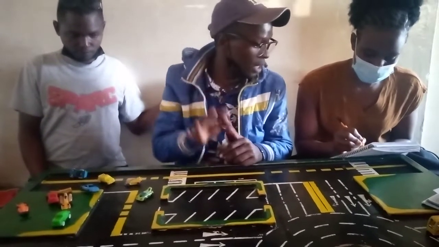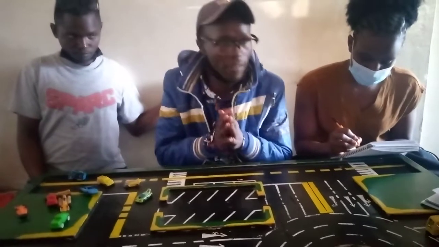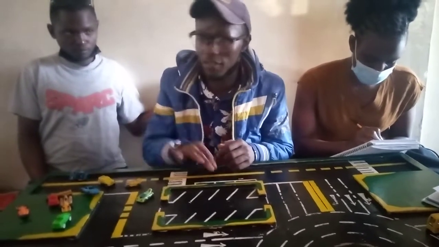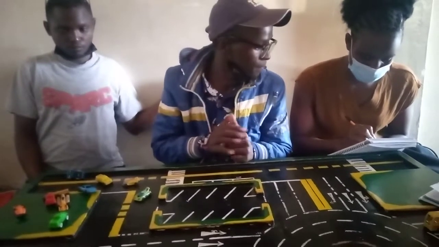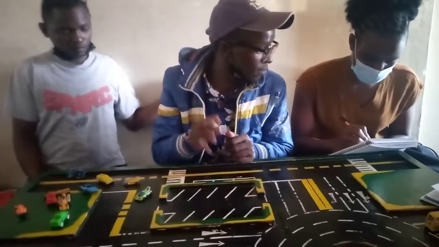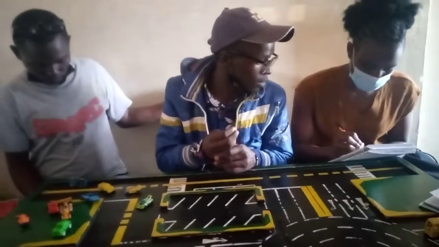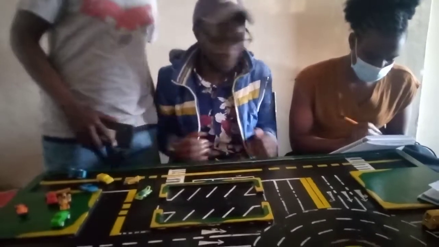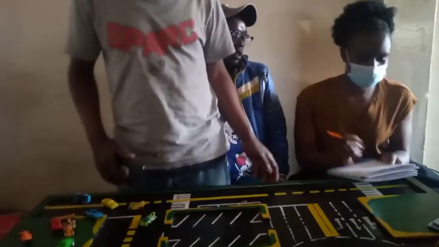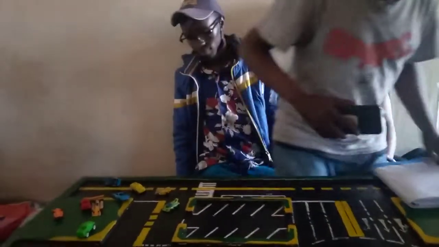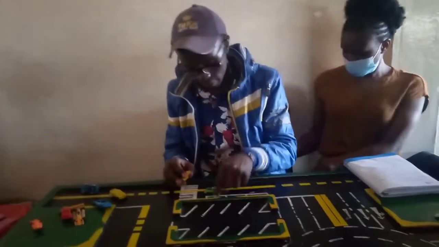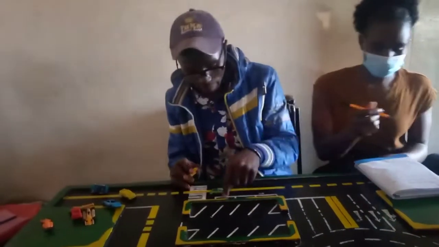Rule number 3, we park from the farthest end. Andika. We park from the farthest end. Good. Rule number 3 is that we park from the farthest edge. Hapa. Kiingia hapa, farthest edge ni hapa.